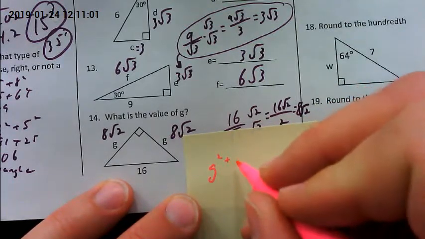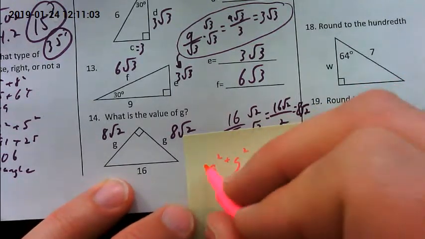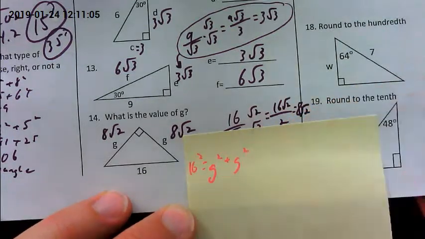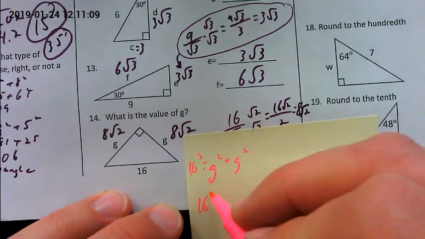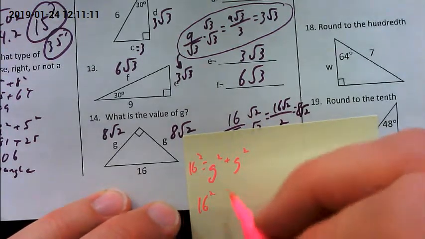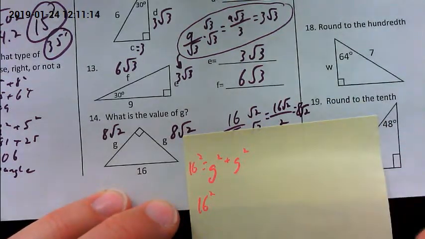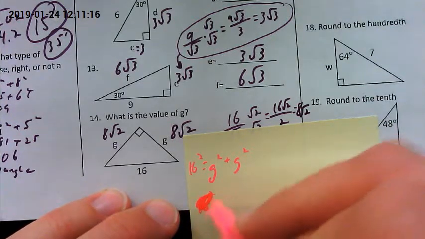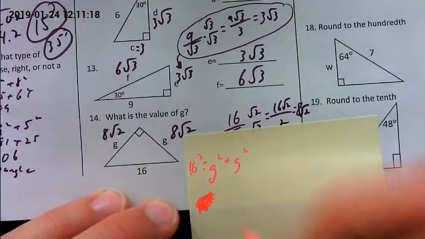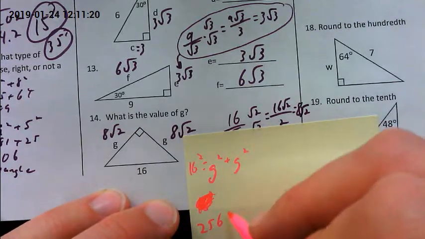G squared plus G squared equals 16 squared, right? What is 16 squared? 256. All right.